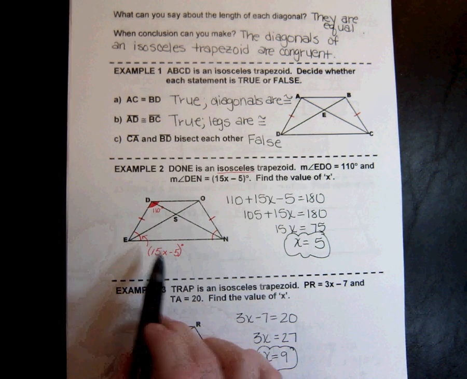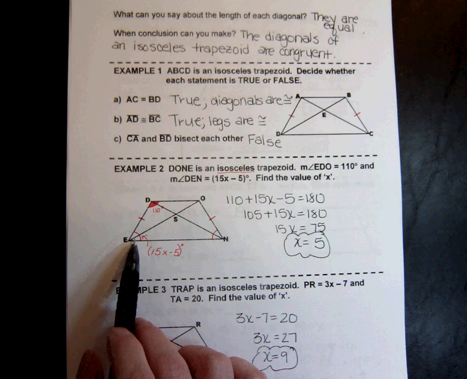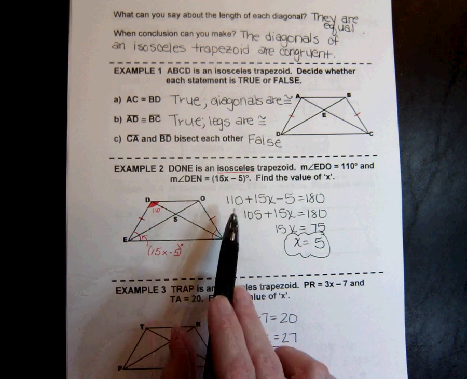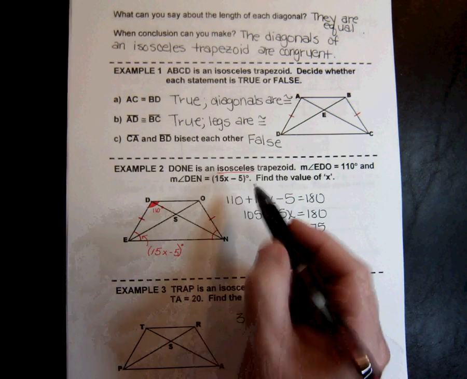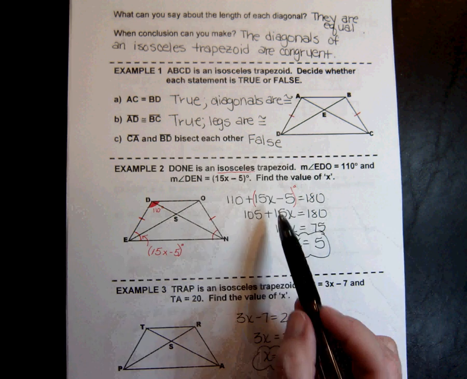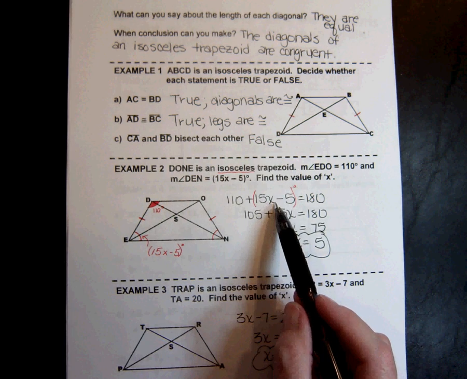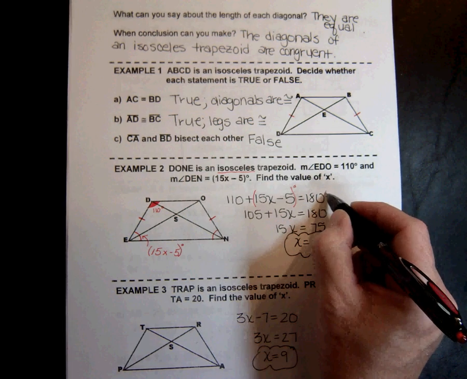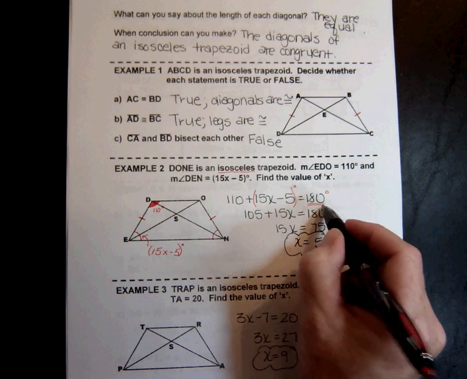We know that consecutive angles equal 180, so this plus the 110. Notice how they did that separately. If you need to see that in its own angle measurement for the measure of DEN, you can. But remember that those are consecutive angles, so they equal 180.